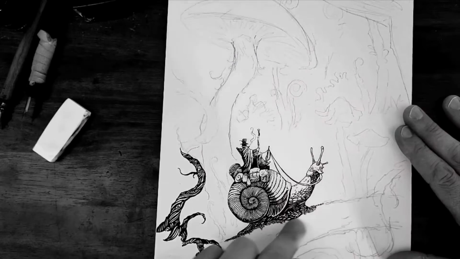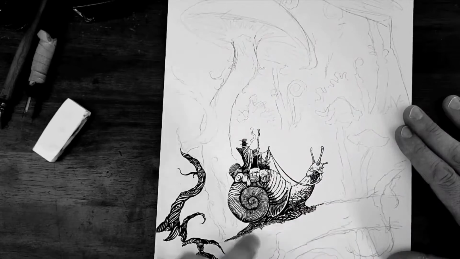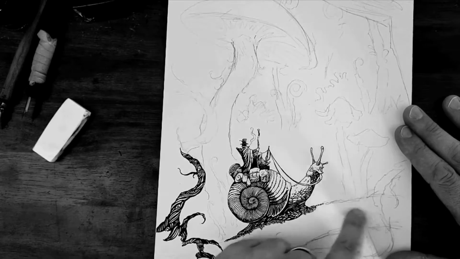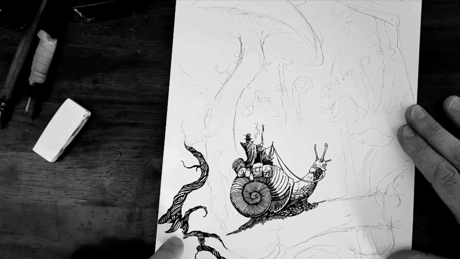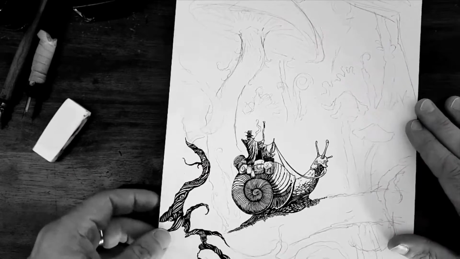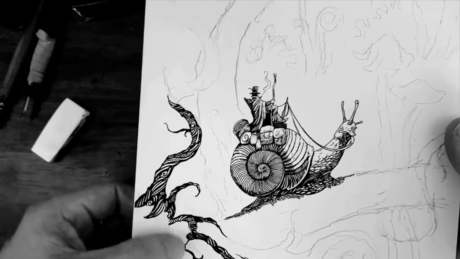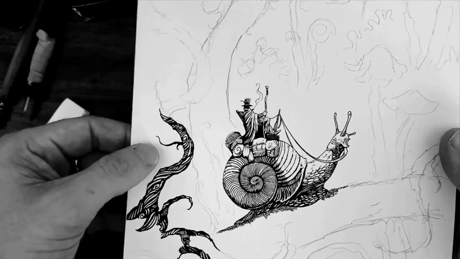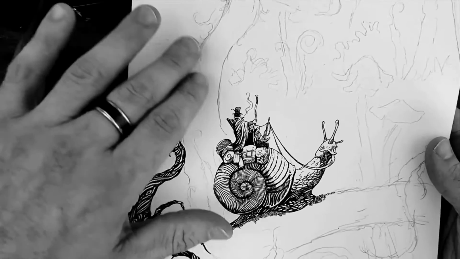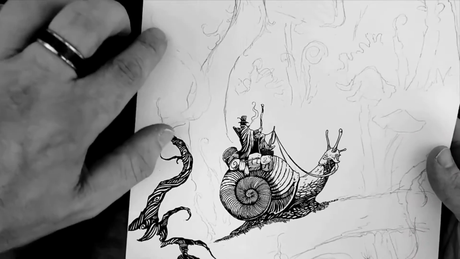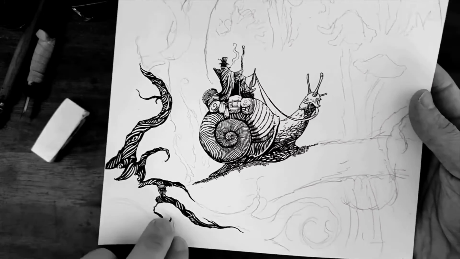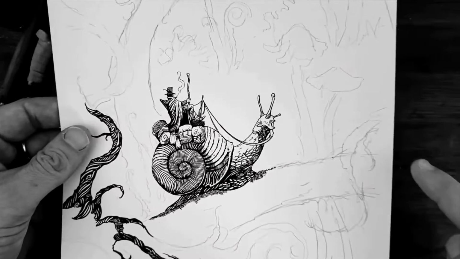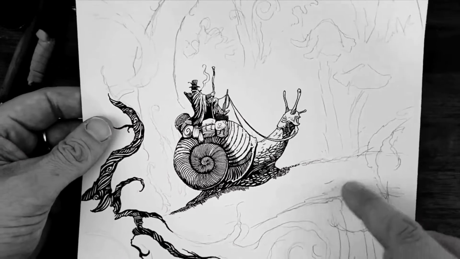The stump, or I don't know if this is a tree limb or maybe the trunk of a fallen mushroom here that he's on, that will be fairly dark, especially the underside. And this kind of root system that I have here in the foreground is going to be probably the darkest element, and that's because it's going to be helping to frame the rest of it. So I'm going to have this really dark branch here in this corner and then down in the bottom, and then I'm going to have another one coming in on the side here.